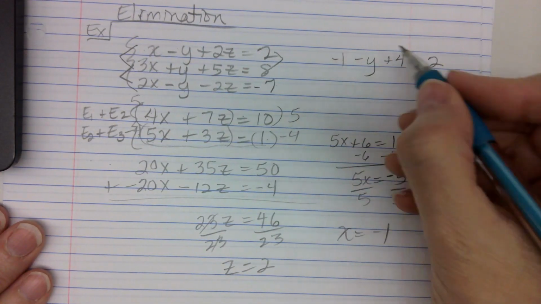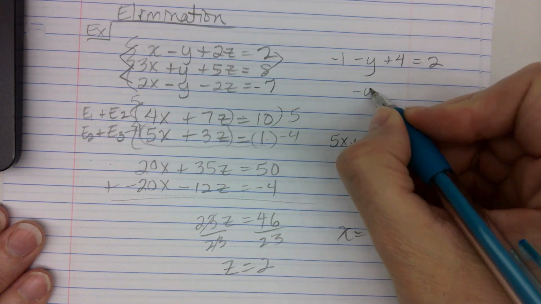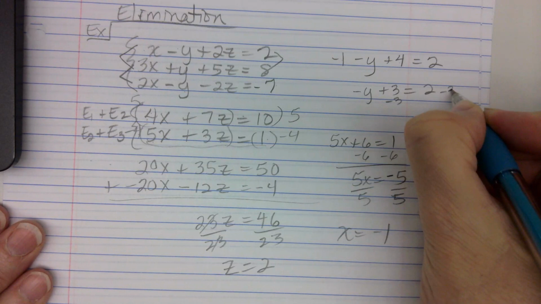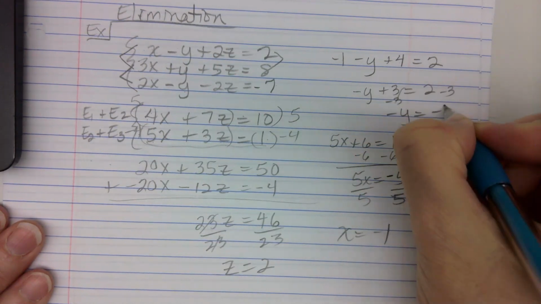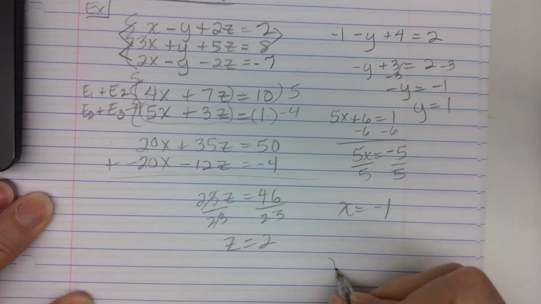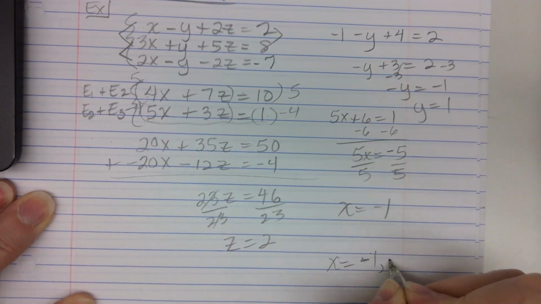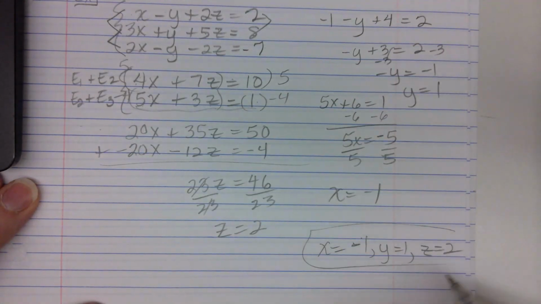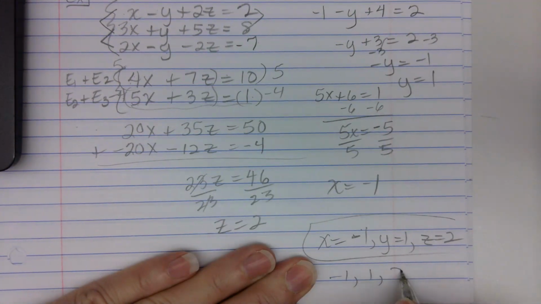What is negative 1 plus 4? 3. Subtract your 3. Negative y equals negative 1, so what does y equal? 1. So x equals negative 1, y equals 1, z equals 2, or the ordered triple, negative 1, 1, 2.